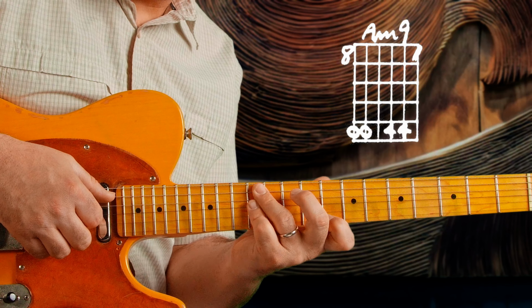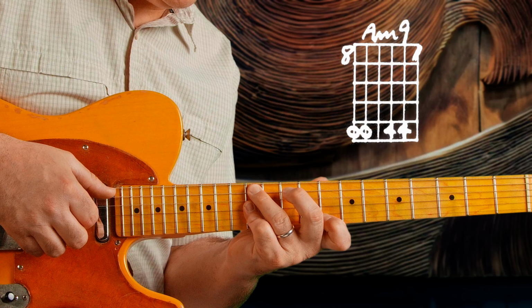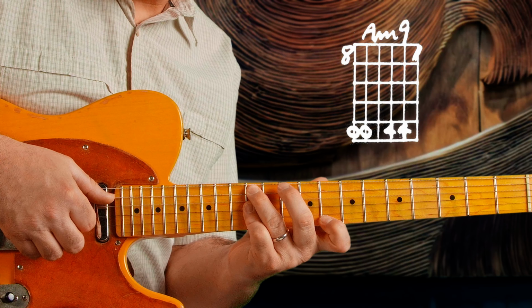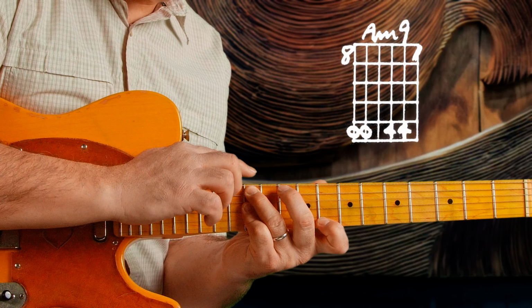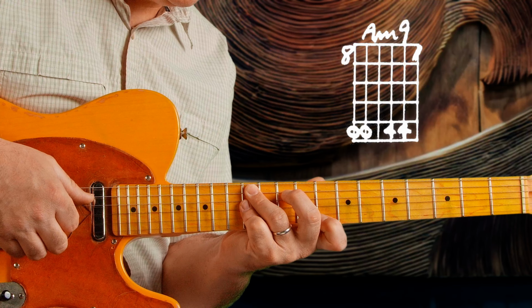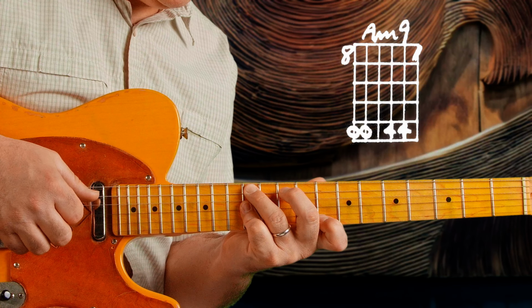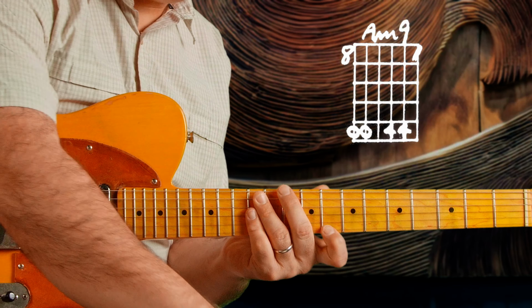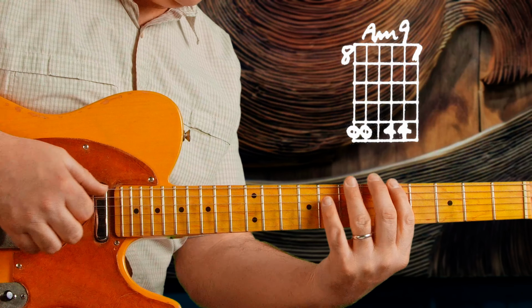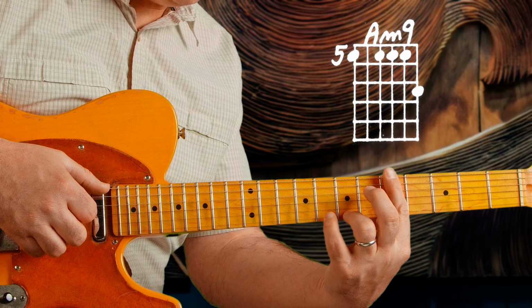Now I've committed it to muscle memory, like where I need to place that note. I also need to remember to bar or arch that 3rd finger up and over all of the other strings, so that we can hear all of the notes in harmony and togetherness, okay? All of that grand, beautiful stuff that we like to talk about here on the channel.